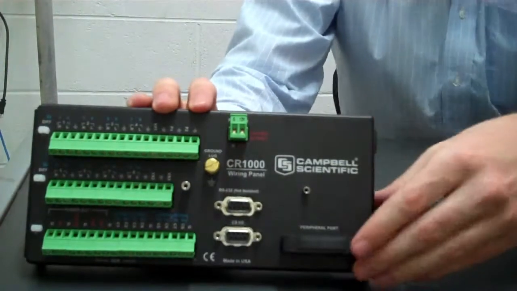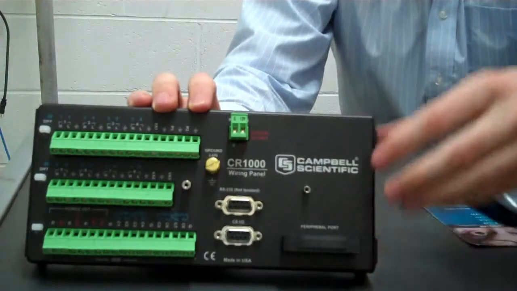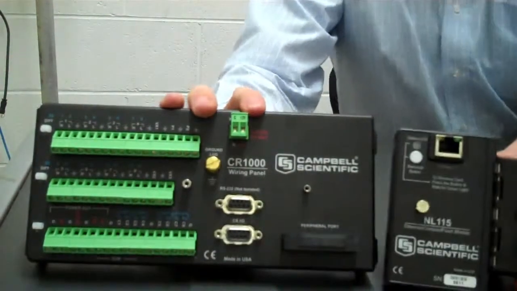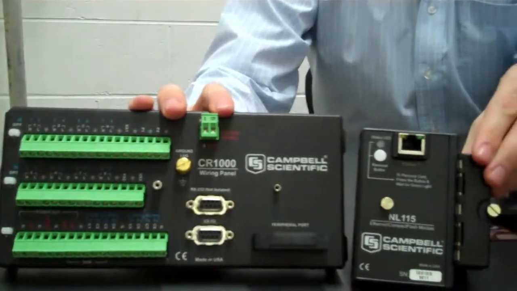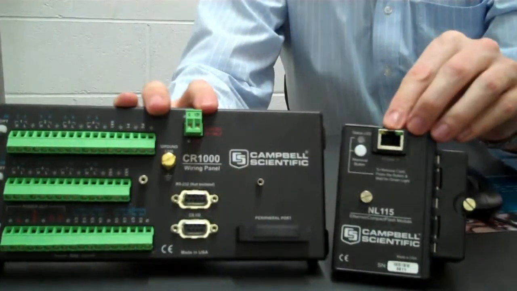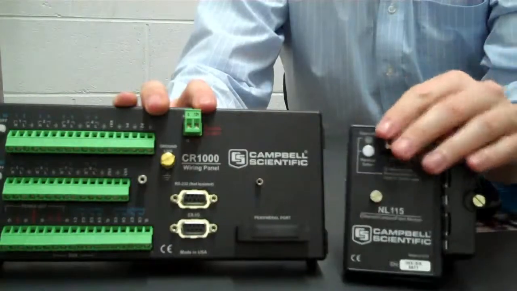Alright, also looking at the wiring panel there, we have this, which is a peripheral port. It allows us to connect other modules onto the CR1000 to add some functionality. One of those modules is this one here. That's the NL115. It adds an Ethernet port and it adds a compact flash adapter. So it allows you to connect an Ethernet cable to your logger and get it onto a local area network, or you can add a compact flash card to your logger to increase its memory.